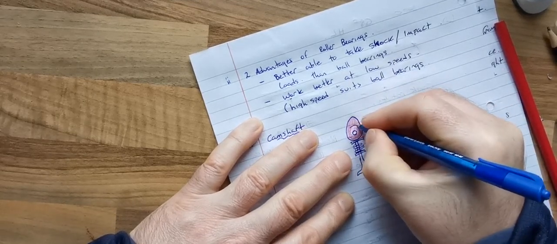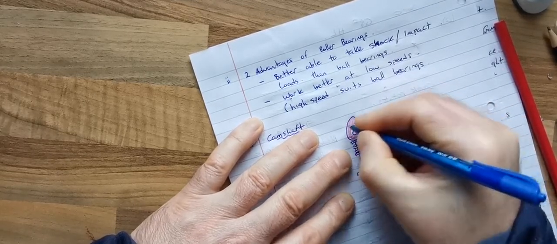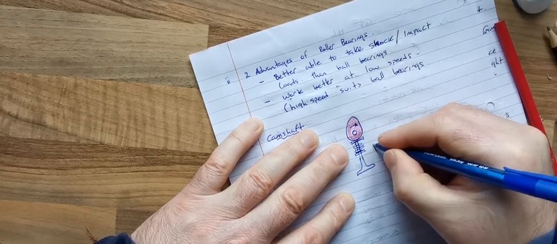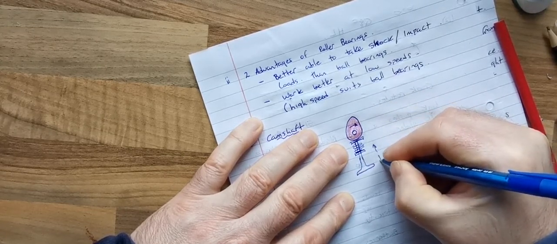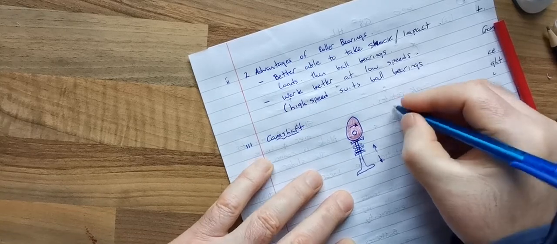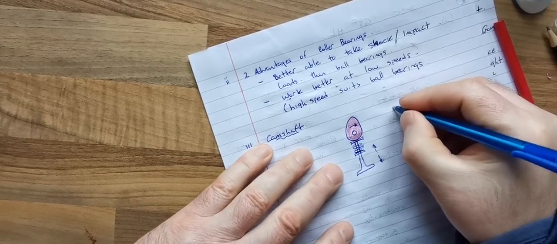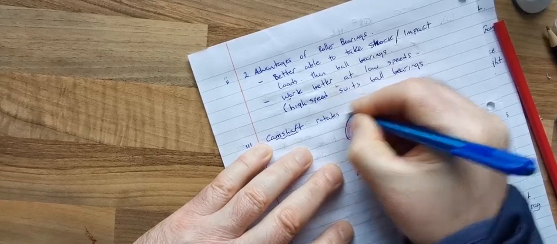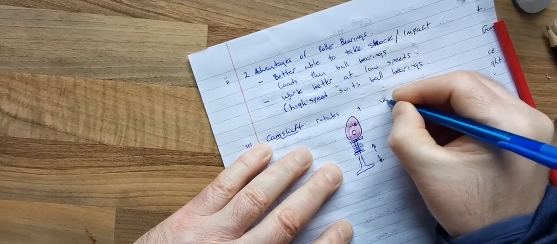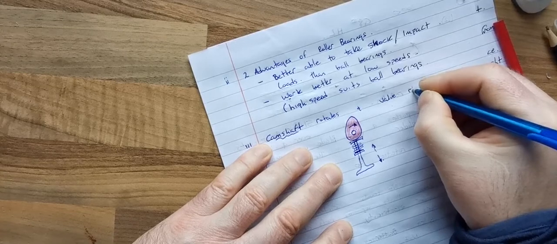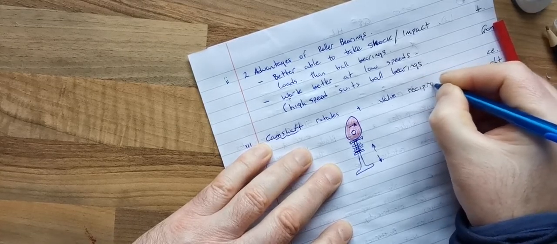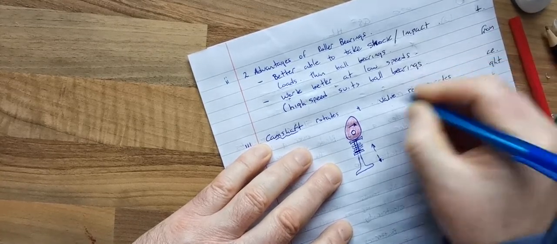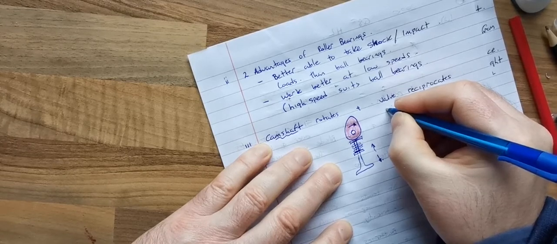And as the camshaft rotates, the valve will be pushed up and down. So again, the camshaft rotates and the valve reciprocates up and down.